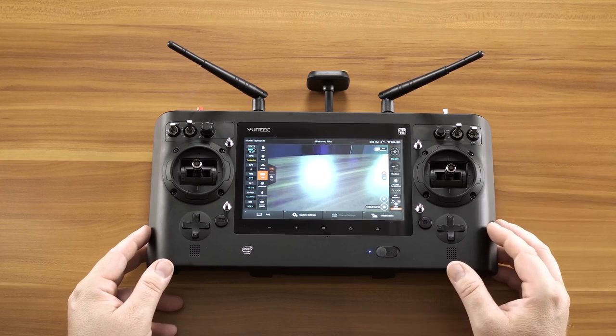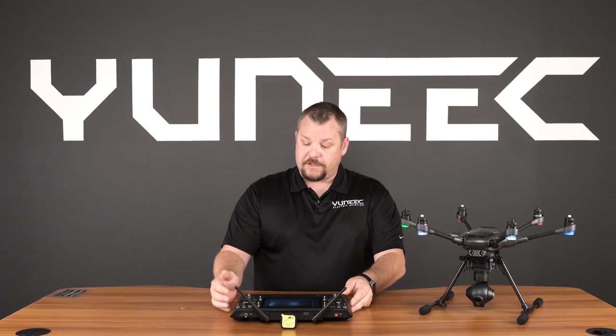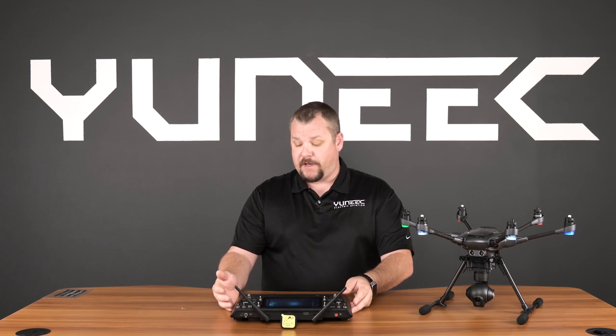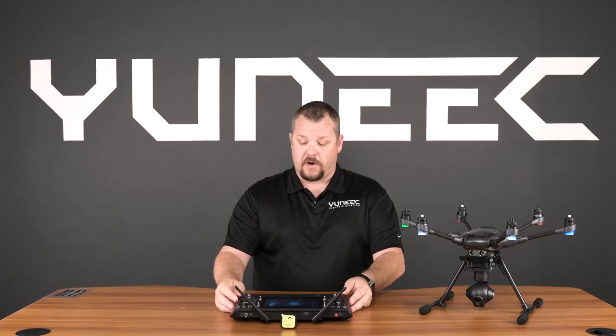On the right side of the transmitter, we'll notice an auxiliary button. This is currently not used at this time. The switch next to it is our obstacle avoidance switch. This is a 3-position switch, however only 2 positions work.